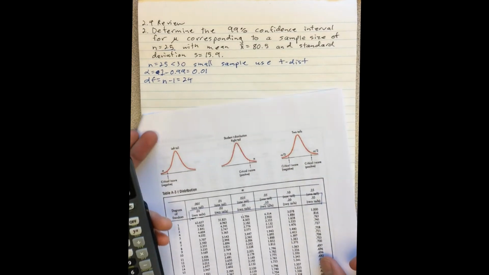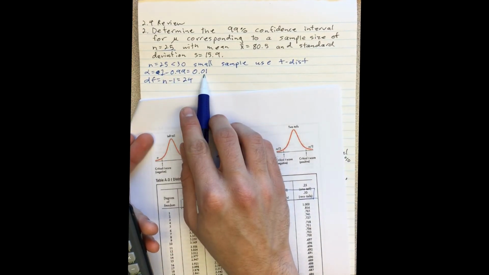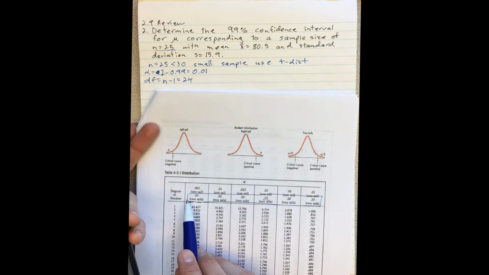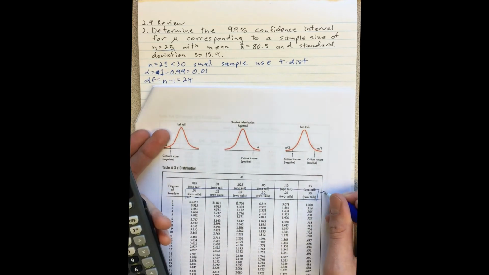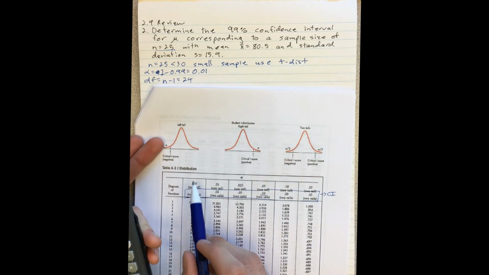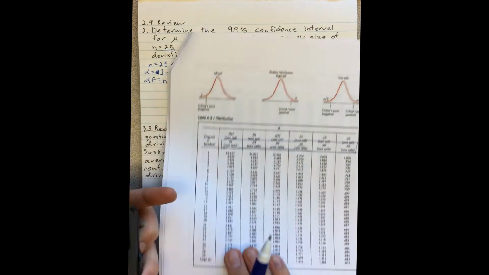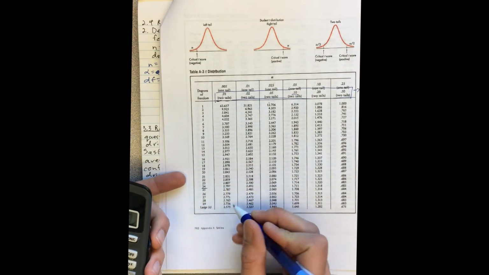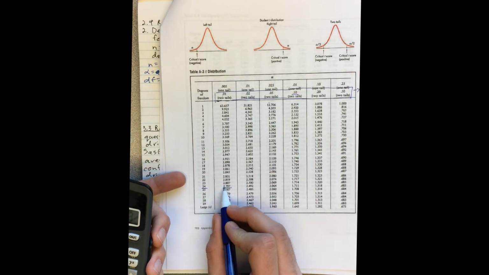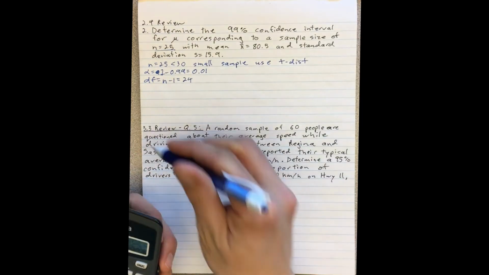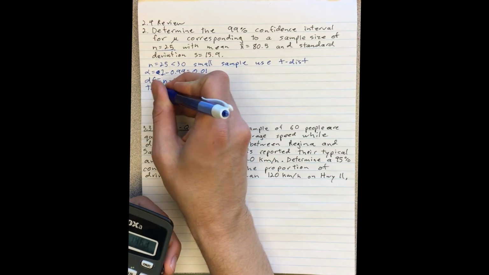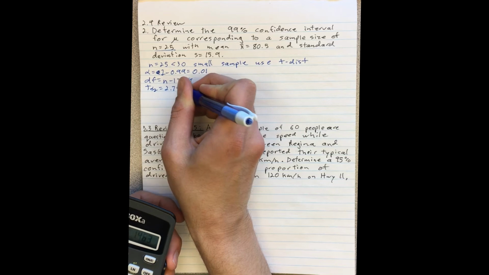So we can look on our chart now. Alpha is 0.01, and it's a two-tailed test because, of course, this is a confidence interval. I'll just put a little CI here. 0.01 happens to be right here, so we know we're in this column. And the degrees of freedom, n equals 24. 24 is right down here, so this is the number I'm looking for, 2.797. So t alpha over 2 is equal to 2.797.